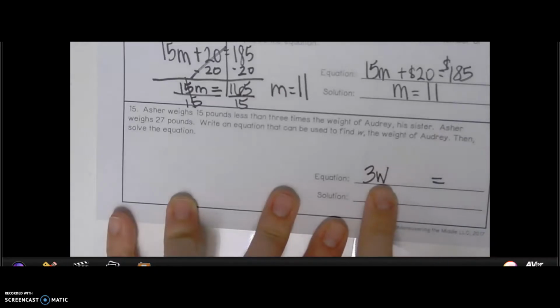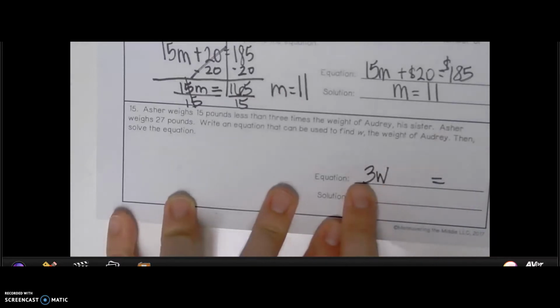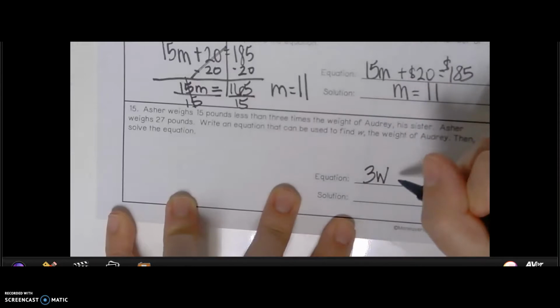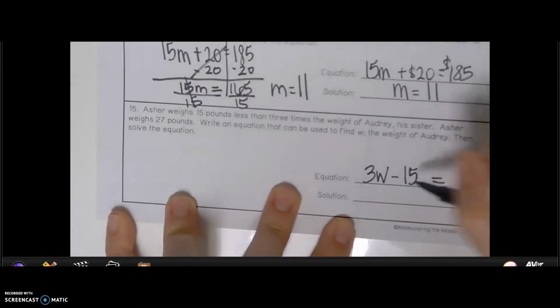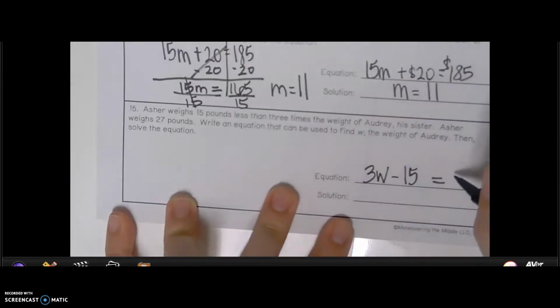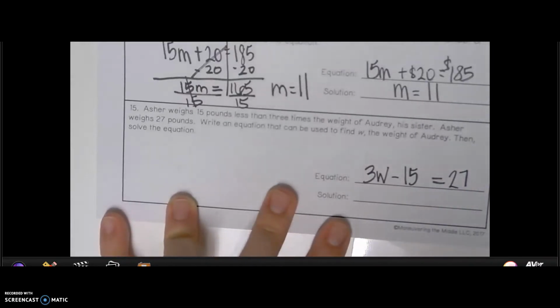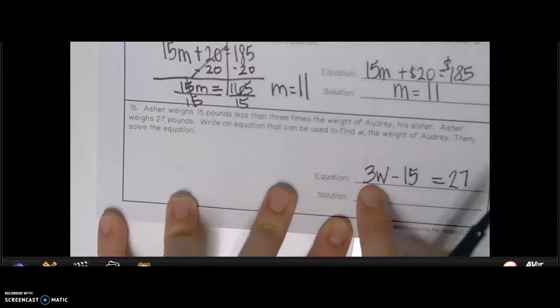Okay, the W is Audrey, so we're looking for Audrey. We know it's 3 times. If it's 15 less, that's going to be minus 15. And it's going to equal 27, which is the weight of Asher. Because Asher weighs 15 pounds less than 3 times the weight of Audrey.